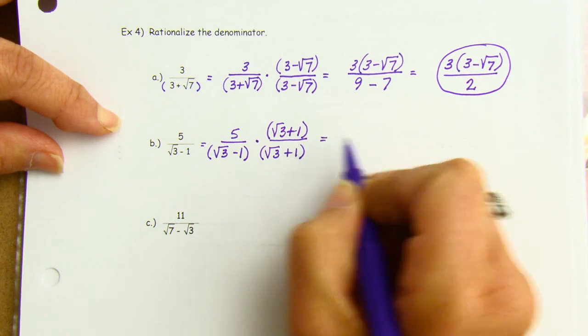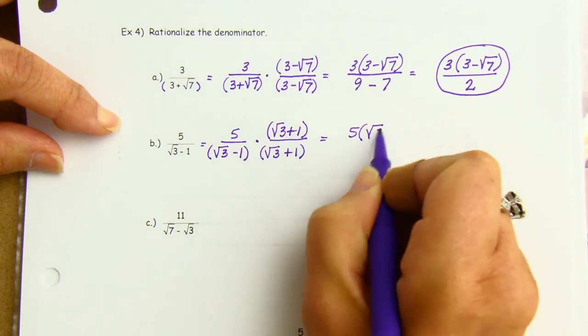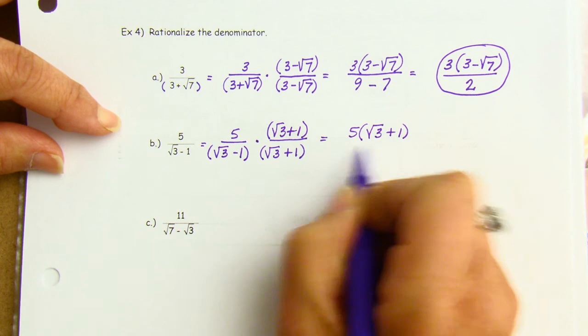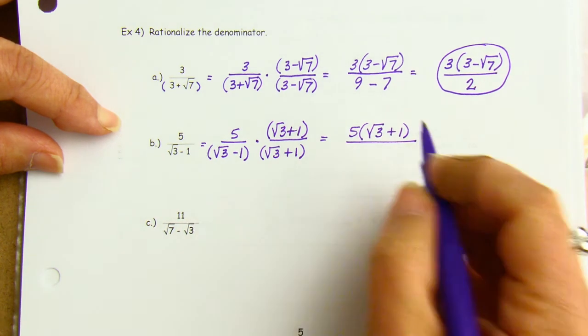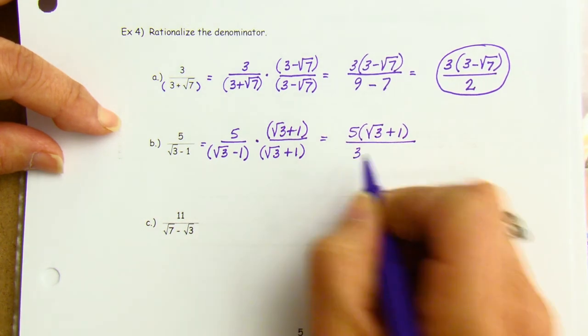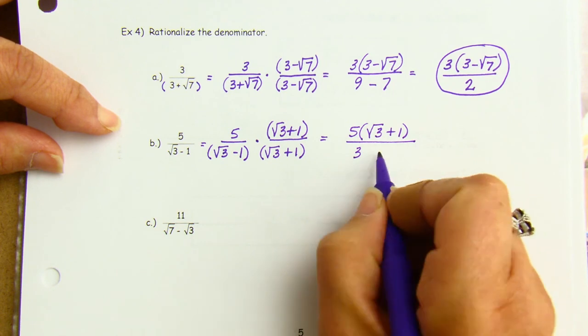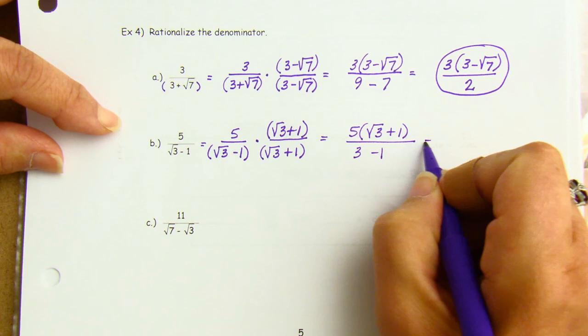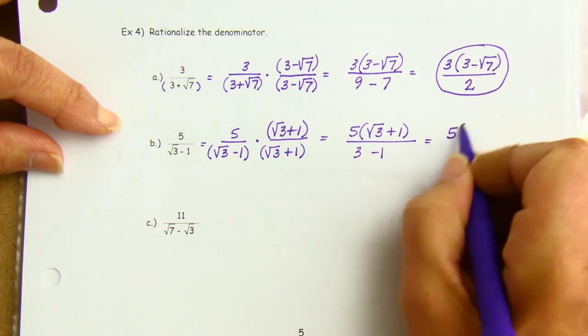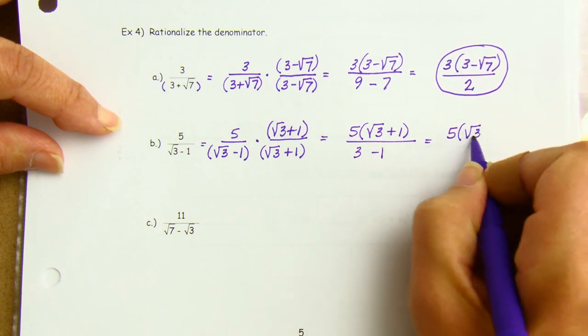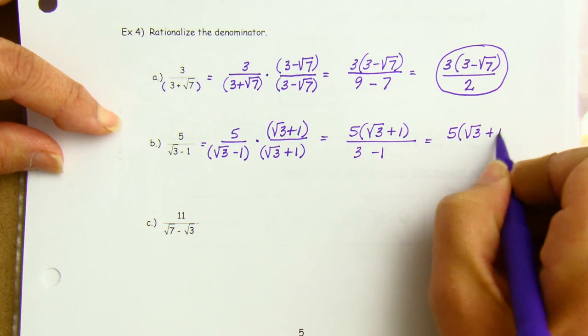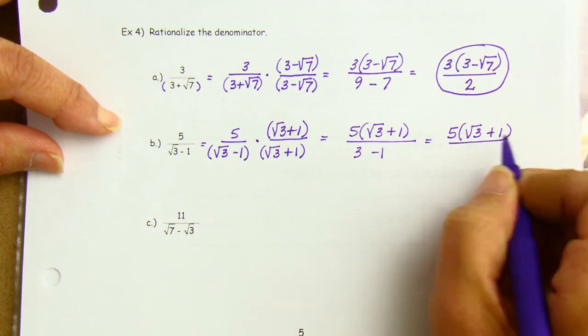And when I do that, I end up with 5 times the square root of 3 plus 1 over root 3 times root 3 is root 3 squared, or 3. The middles are going to sum to 0, and then I get this minus 1. And so my final answer is 5 times quantity, root 3 plus 1, all over 2.